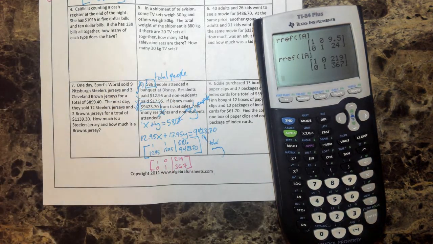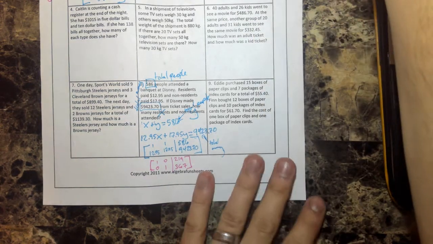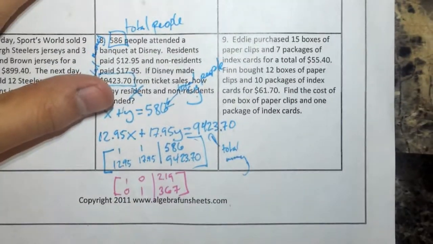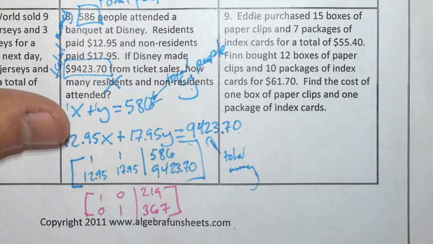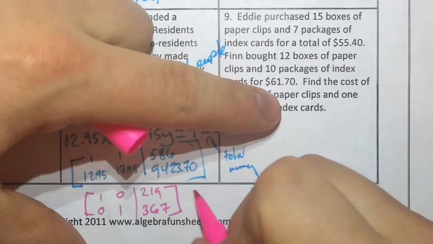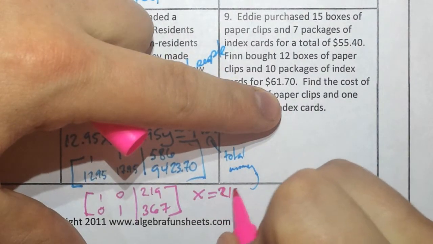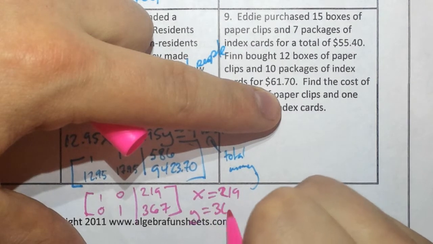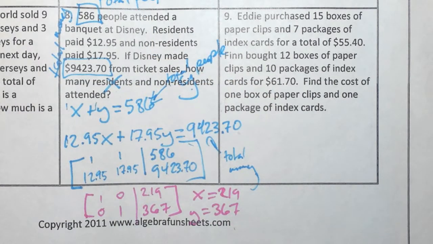All right, let's zoom in on that and interpret our answer now, because that's always an important piece. That means that x is 219 and y is 367. Now again, what do those mean in the context of the problem?